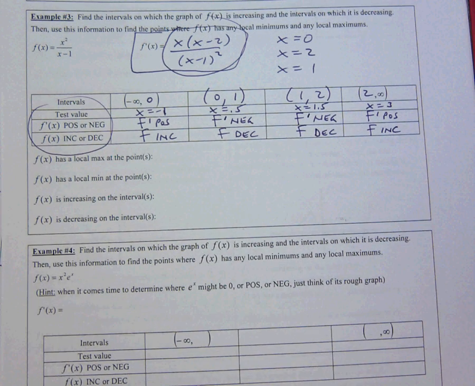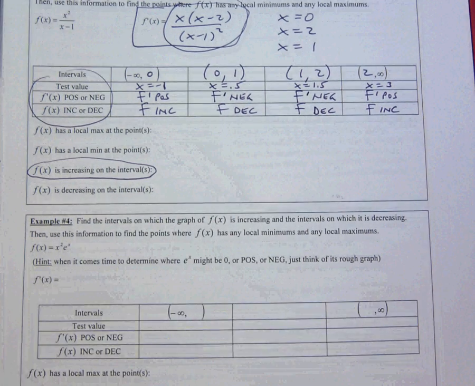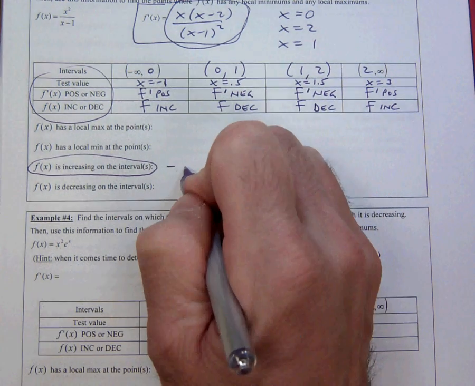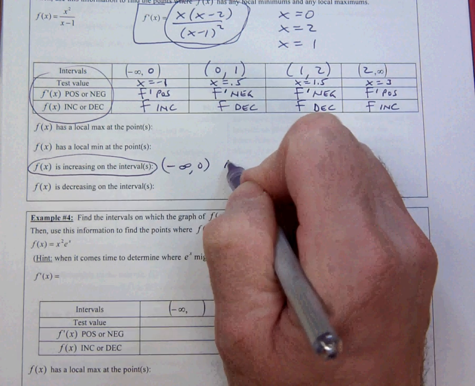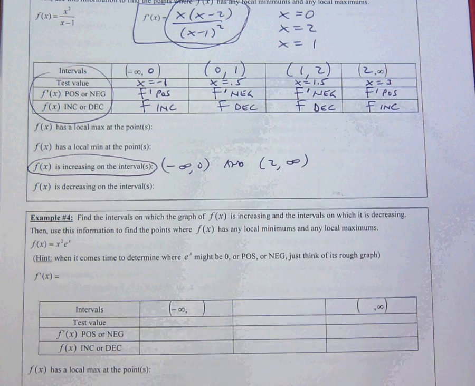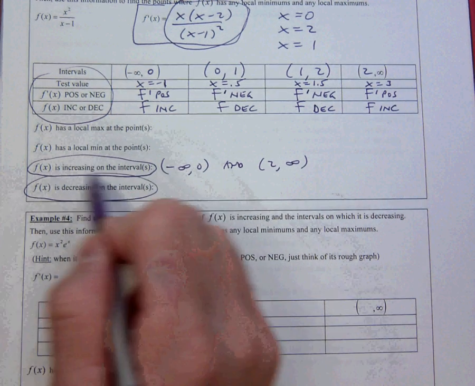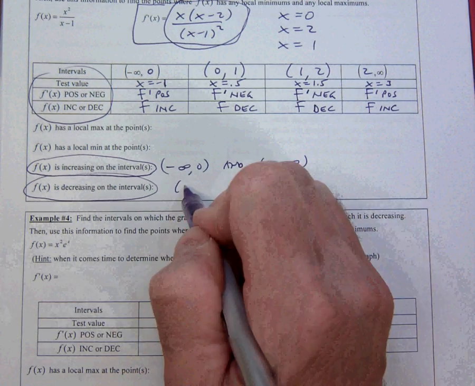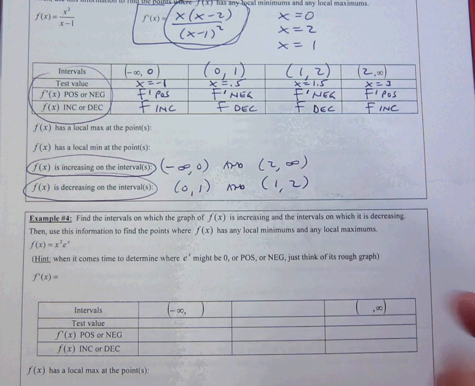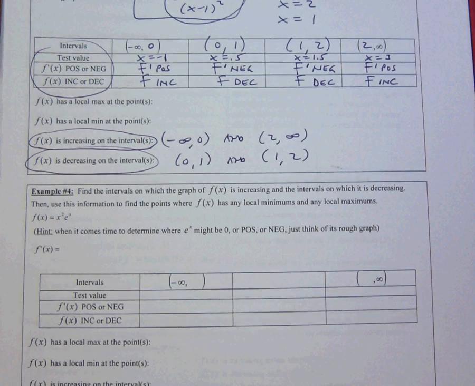All right, let's start with these at the bottom. Looking at your table, somebody tell me, at what intervals is f increasing? From negative infinity to 0, and where else? 2 to infinity. Everybody agree with that? Okay, at what intervals is f decreasing? 0 to 1, and 1 to 2.